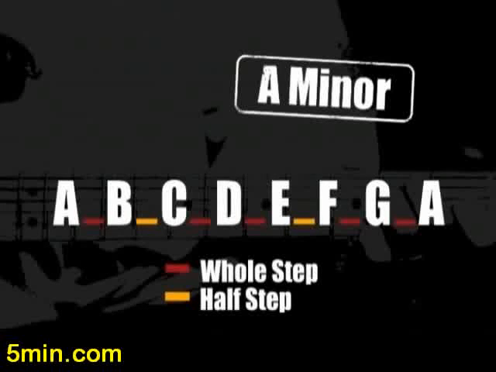We want a whole step, A to B. That would be a whole step. B to C is our natural half step. So we already have our half step there. C to D, whole step. D to E, it's another whole step. E to F, it's a natural half step. It's already built in. F to G is a whole step. G to A is a whole step.